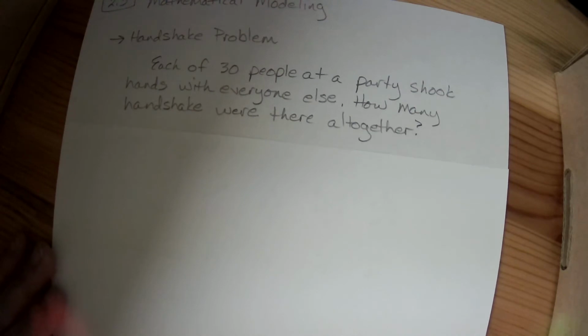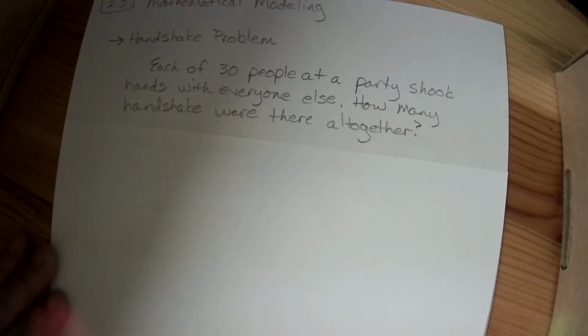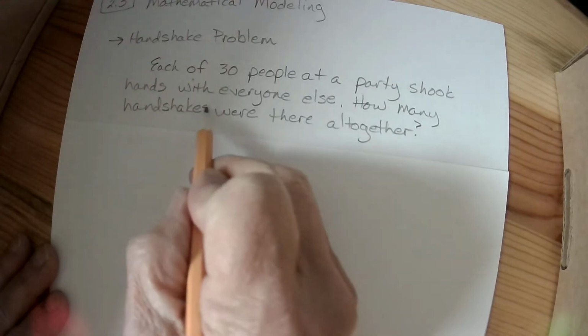So I want to present the handshake problem. This is a fairly famous inductive reasoning problem, and I'm just going to show you one way to solve it. You might come up with different ways to do this, but this is how I put it together. So, the handshake problem. There are 30 people at a party, and they each shake hands with everybody else. How many handshakes were there altogether?